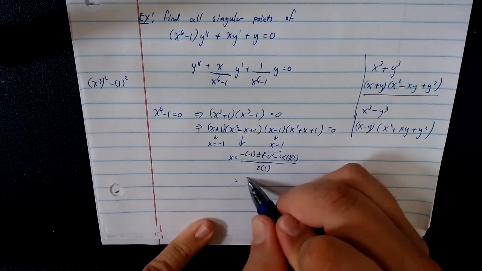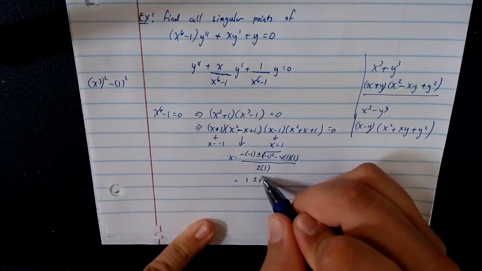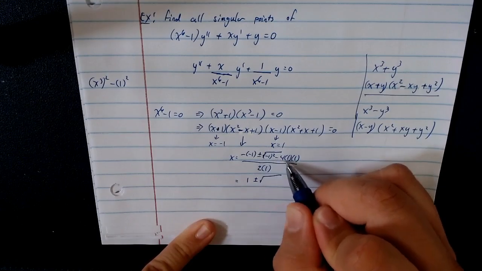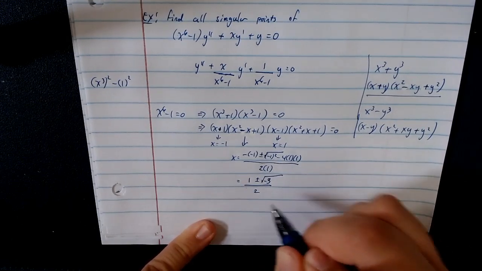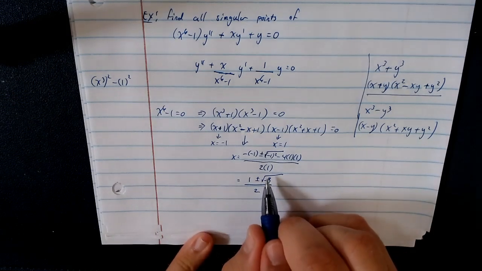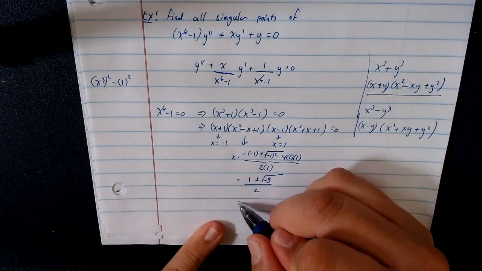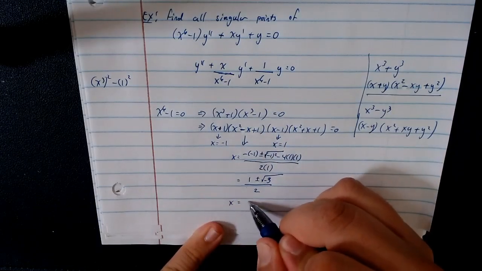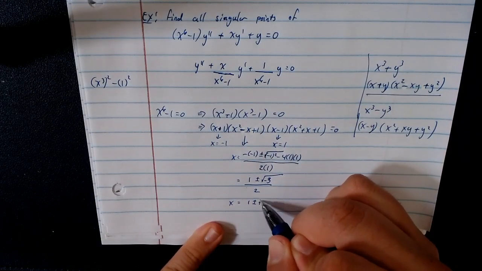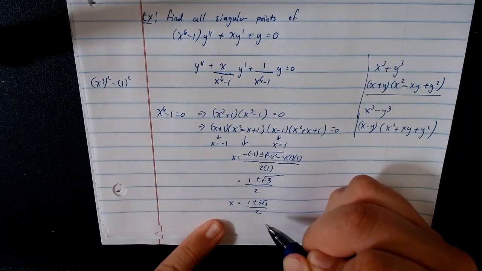So here that gives me a positive 1, plus or minus the root of 1 minus 4, that'll be negative 3, over 2. But remember that if you take the square root of a negative, that's an imaginary value. So here I get x equals 1 plus or minus i root 3 over 2.